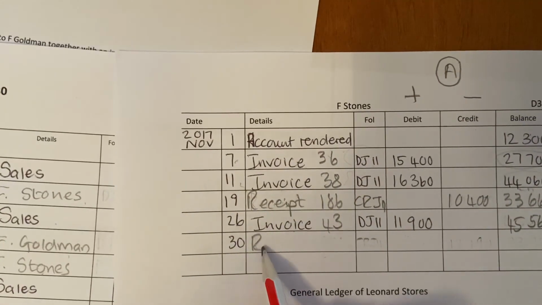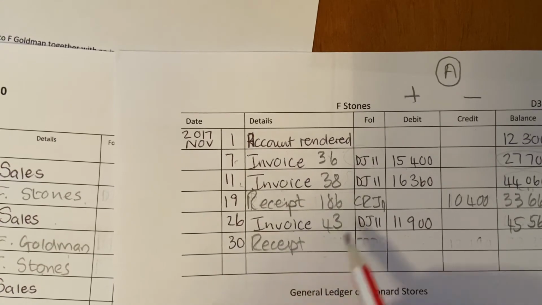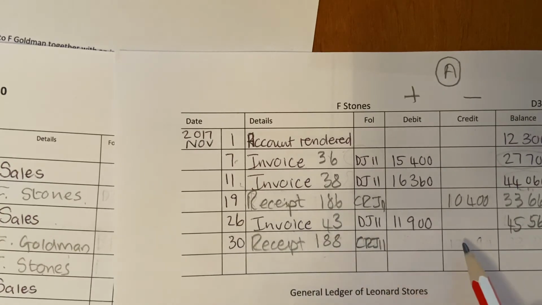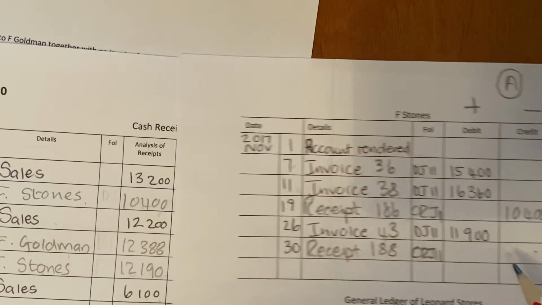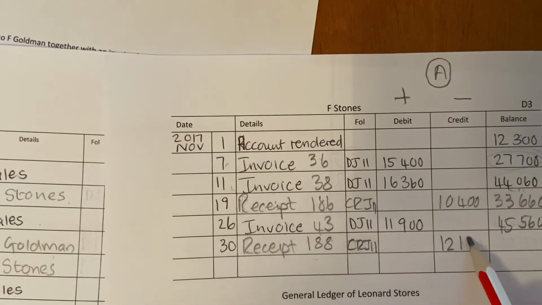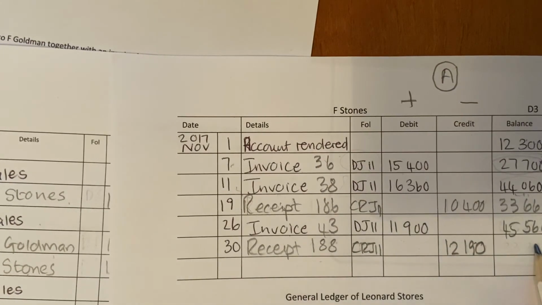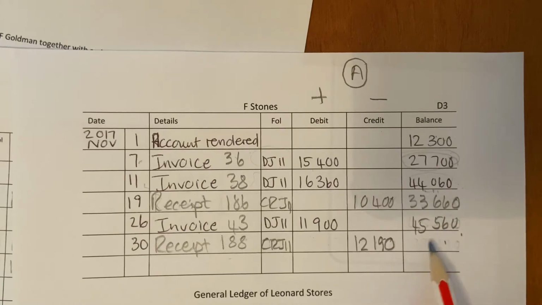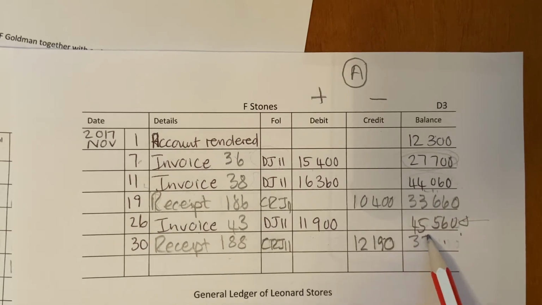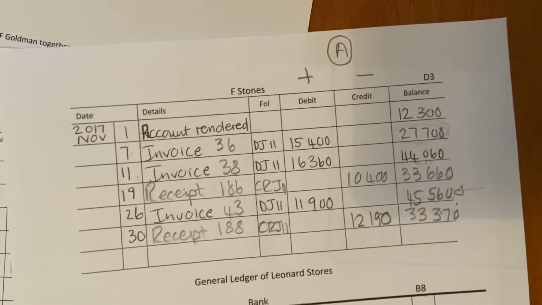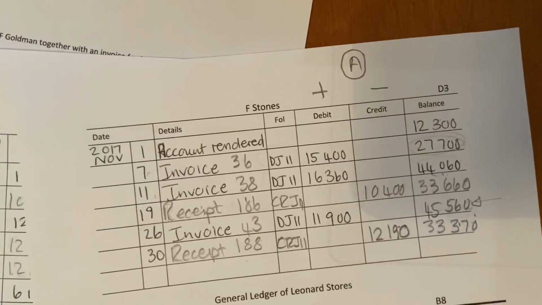It was a receipt. It is 188. It was in the CRJ11, and on the credit side, do you agree? On the credit side, 12,190, and now what happens to the balance? Now the balance decreased because he paid back some of the money that he owed us. So it now becomes 33,370. So that is how the posting to the debtors ledger works.